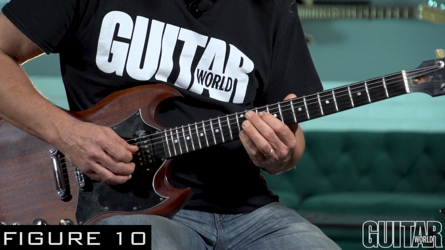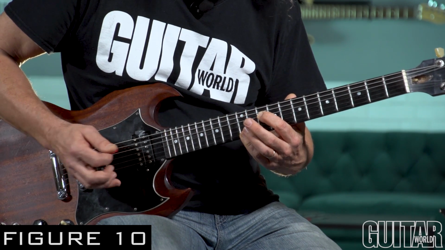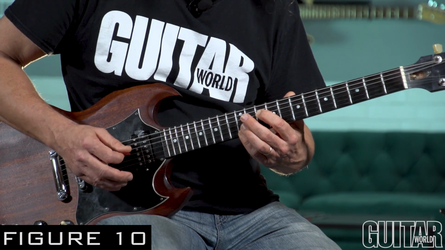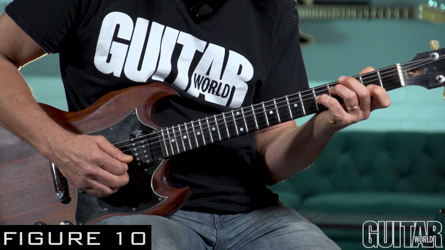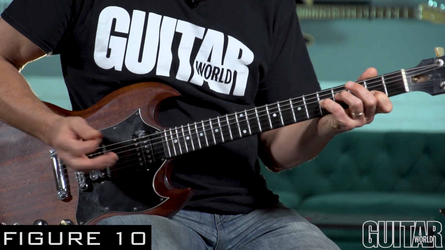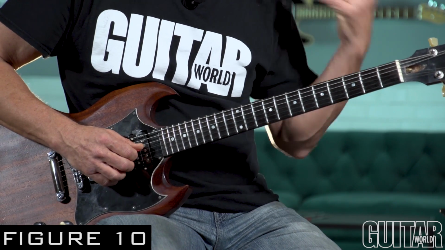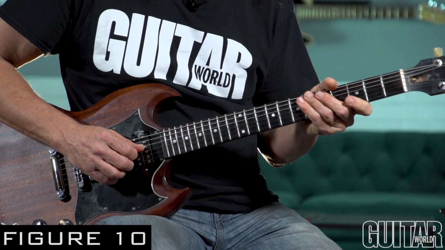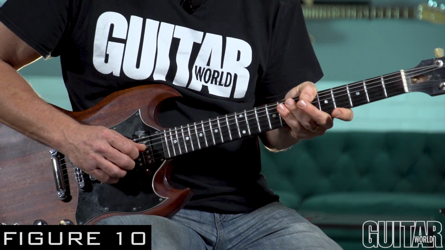And then there's your major 10th. Now you can also call this augmented prime, okay? This is getting into like theoretical land here where it doesn't really matter in the real world what you call it.